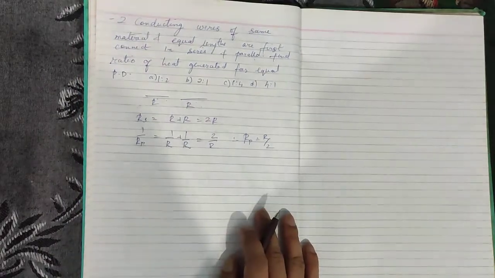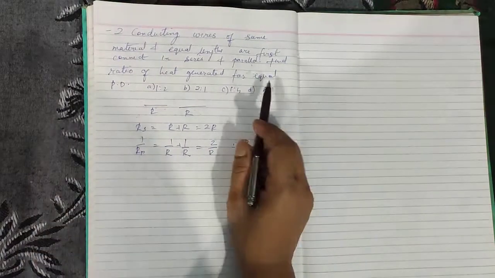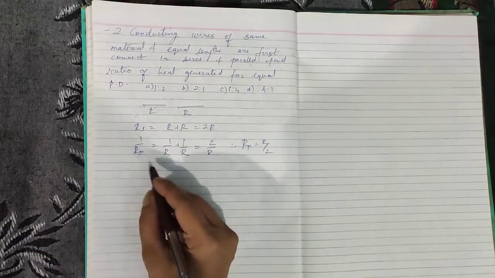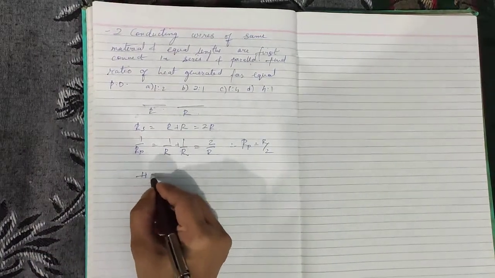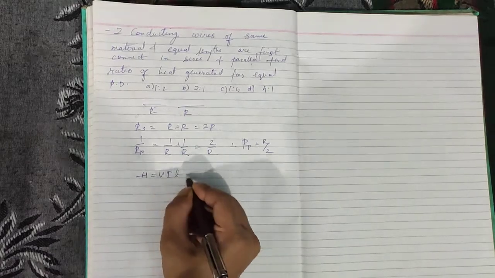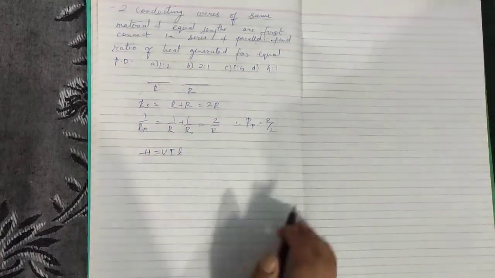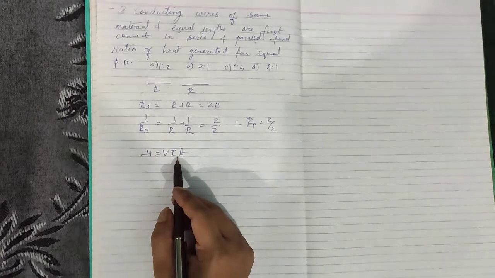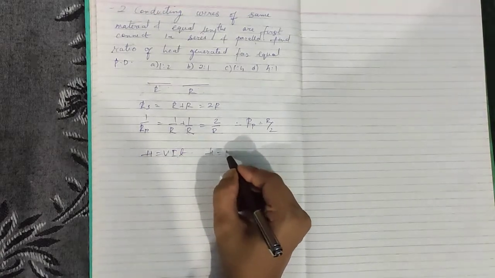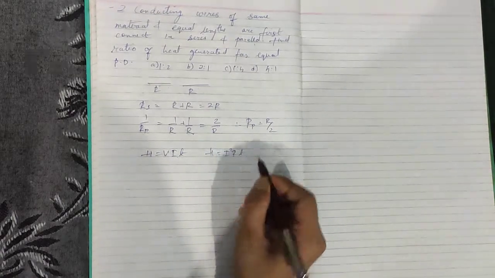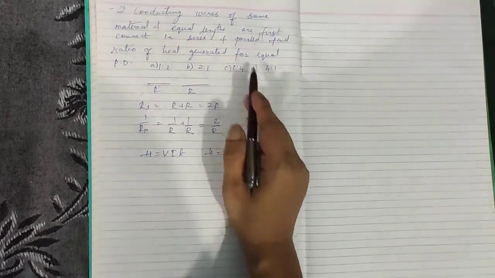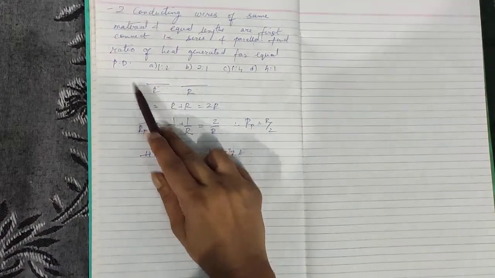So now we have total resistance, but the question is you have to find the ratio of heat generated. We have the formula for heat generated, H is equal to VIT. Obviously we don't have resistance in this, so we can use H is equal to I square RT. But the question is for equal potential difference.